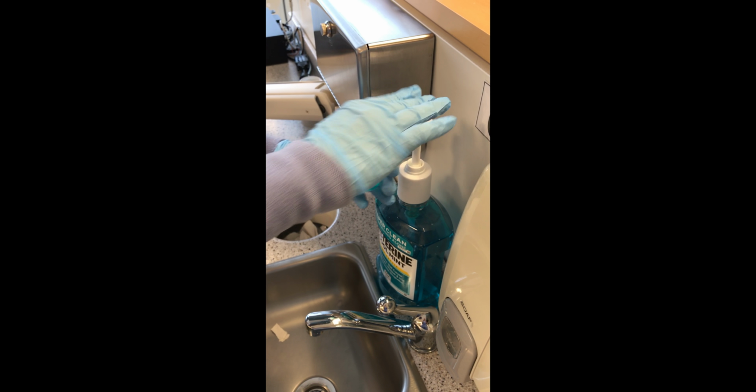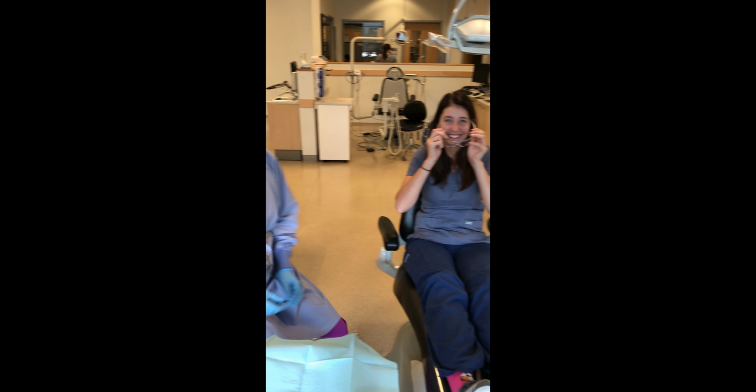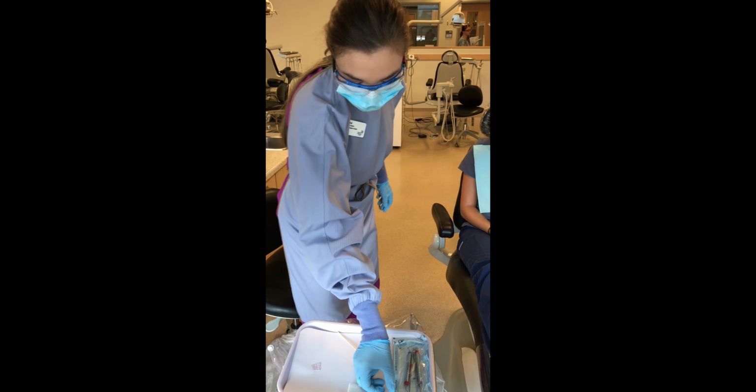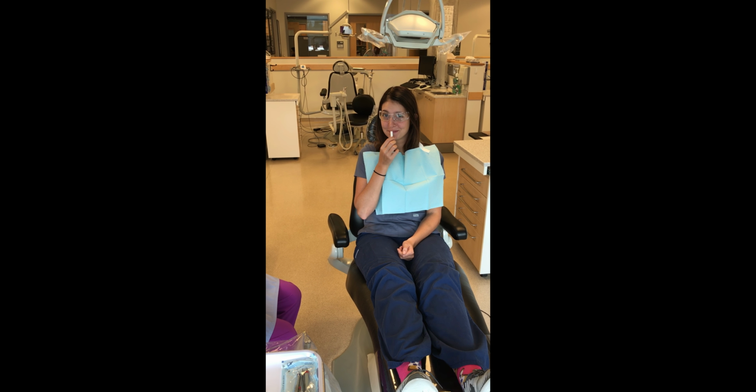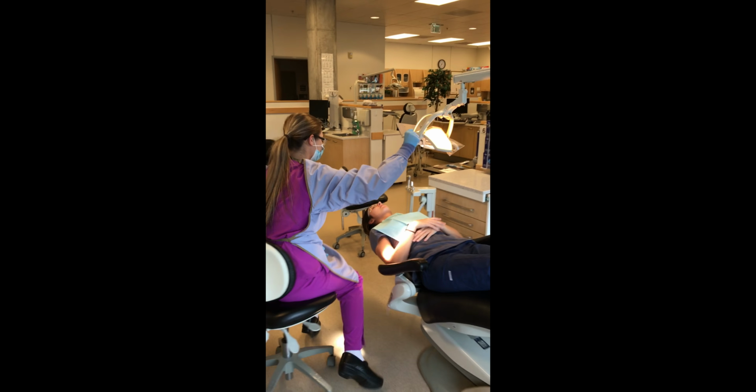Have patient use pre-procedural antimicrobial rinse. Provide patients with protective glasses, bib, and petroleum jelly for their lips. Place patient in supine position with appropriate overhead lighting.